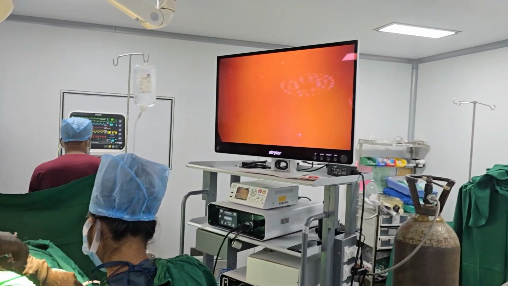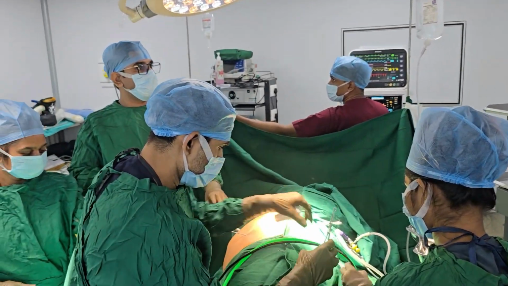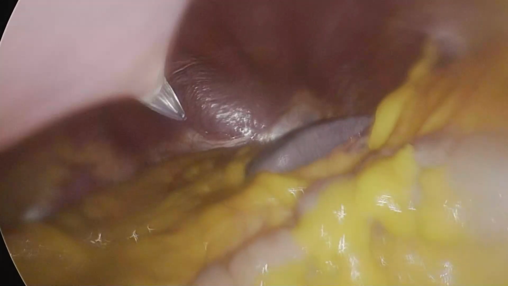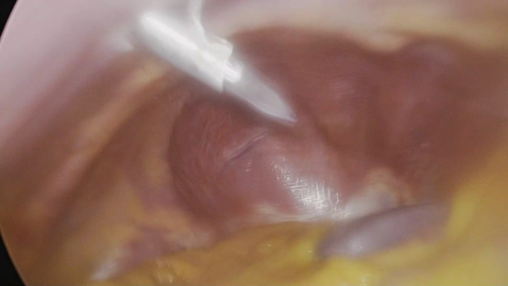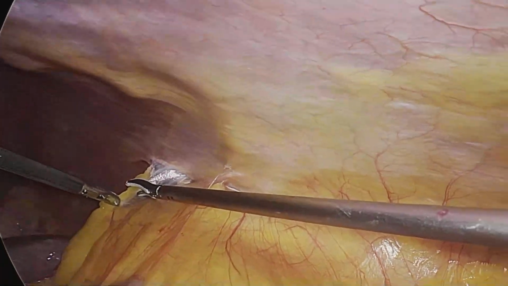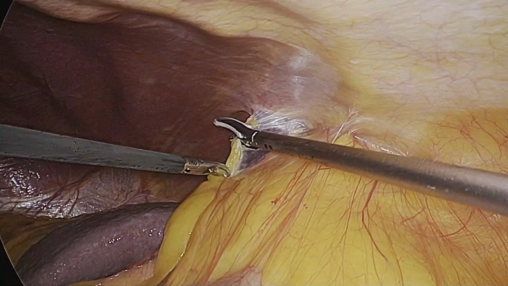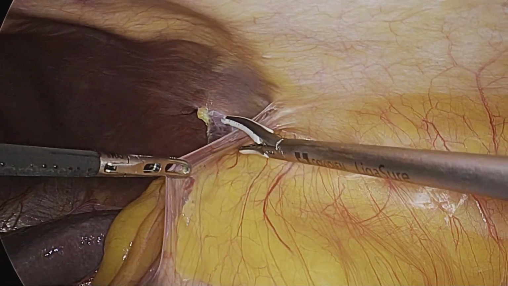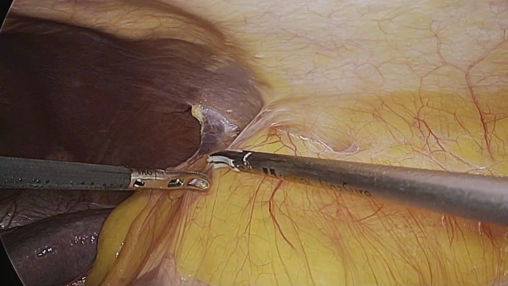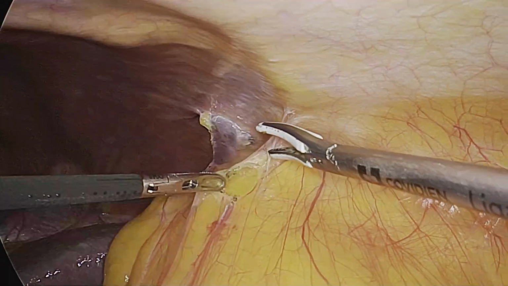Standard ports are being placed, and the pneumoperitoneum was created by Veress needle, and the dissection will proceed as in any standard radical nephrectomy. The initial steps are the same. The dissection proceeds with an incision just medial to the line of Toldt, and a plane is developed between the mesocolic fat and the Gerota's fascia.